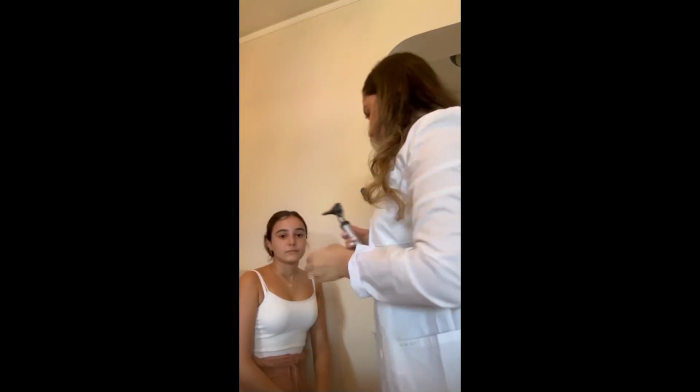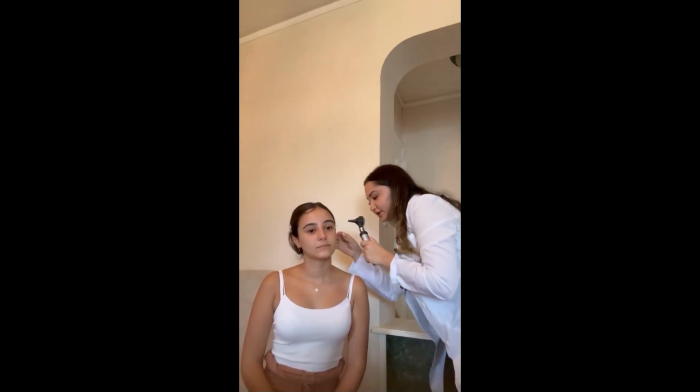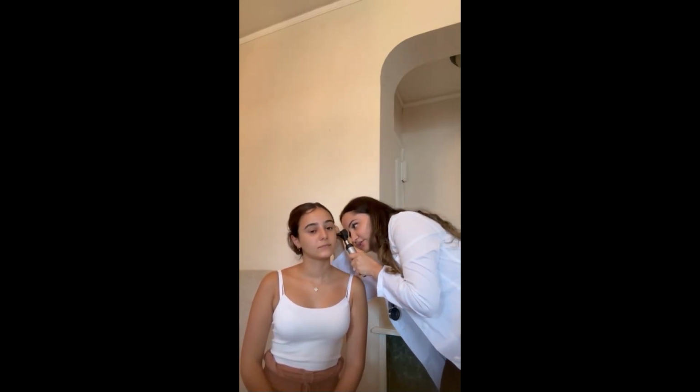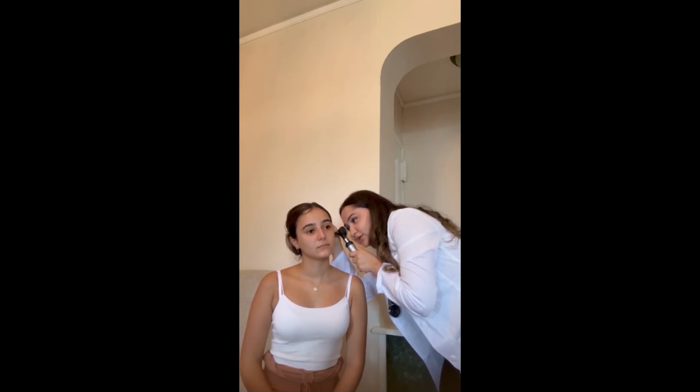So checking the left ear now, pulling it up and back. Alright, so ear canal is clear, minimal cerumen, no swelling, discharge, or lesions. Tympanic membrane is visible, pearly gray, no bulging, perforation, or scarring. Cone of light is at 8 o'clock, and the malleus and pars flaccida are visible.